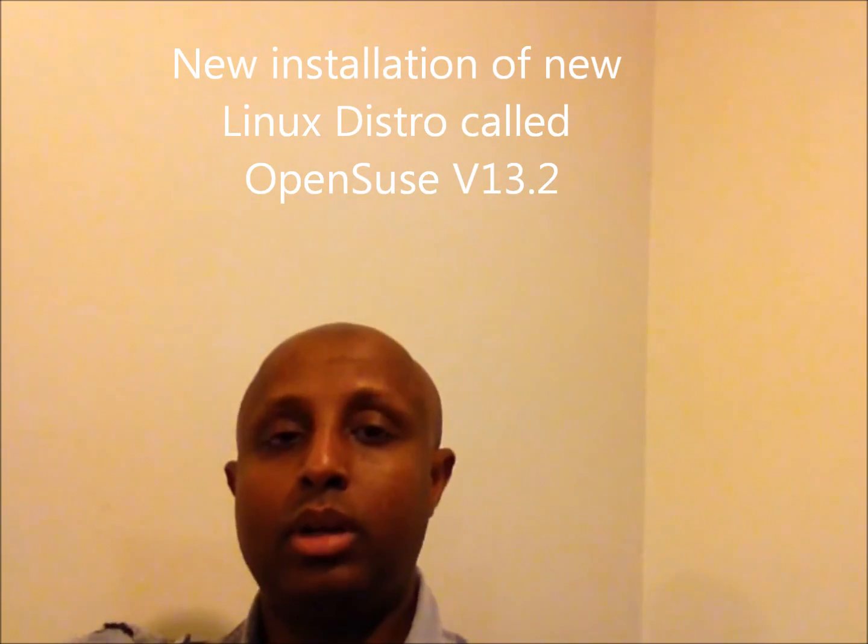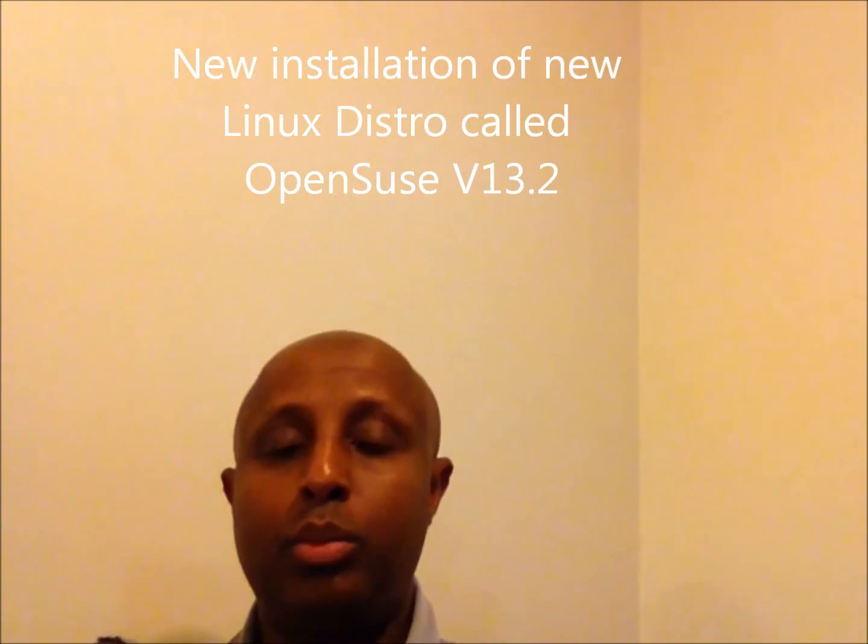Today I'm installing a new Linux distro called OpenSUSE. After that I'm gonna play with Debian 8 Jessie and Fedora 22. They were just released in the last 3 or 4 or 8 weeks.